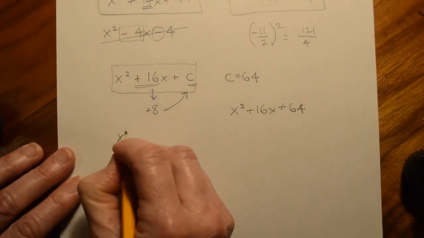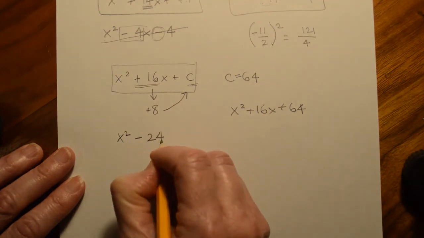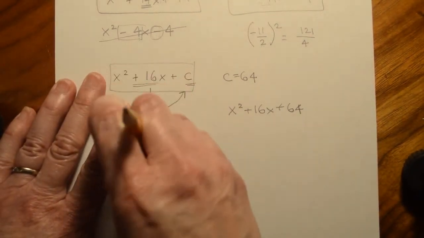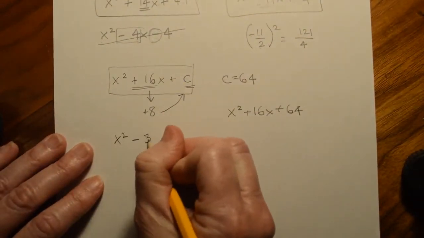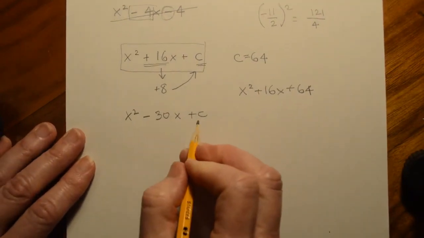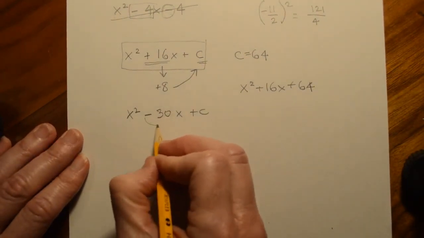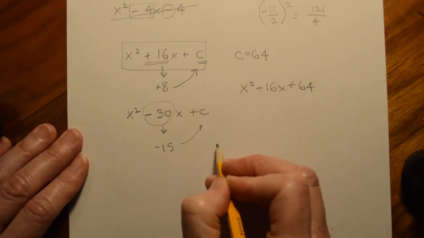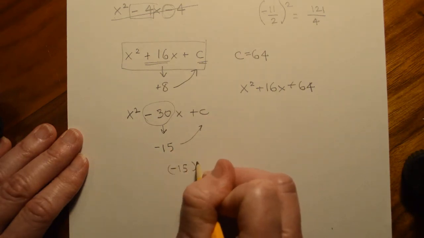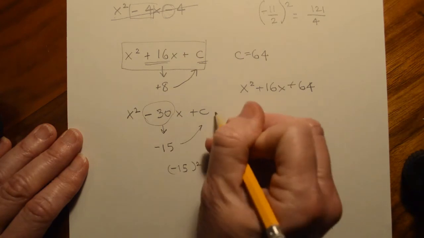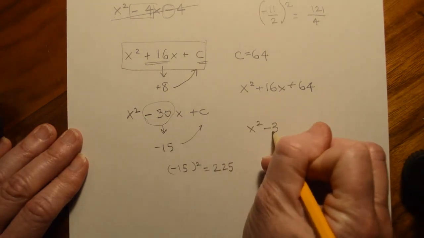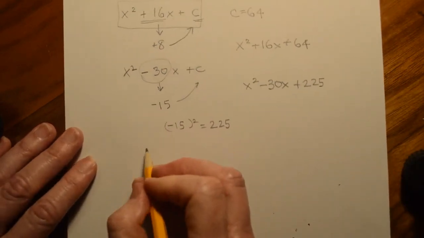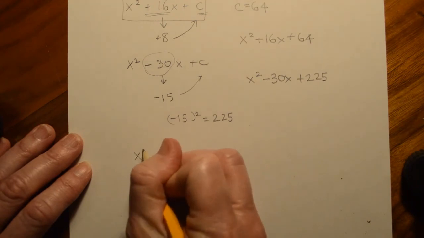Let's do another one. Let's say I had x squared minus 30x plus c. What would I have to do to make this a perfect square trinomial? Well, I have to take half of this, which is negative 15, and then I have to square it and put it here. So negative 15 squared is positive 225. So this would have to be x squared minus 30x plus 225 for it to be a perfect square trinomial. Now, sometimes people just write it like this. I'm going to do the same one.